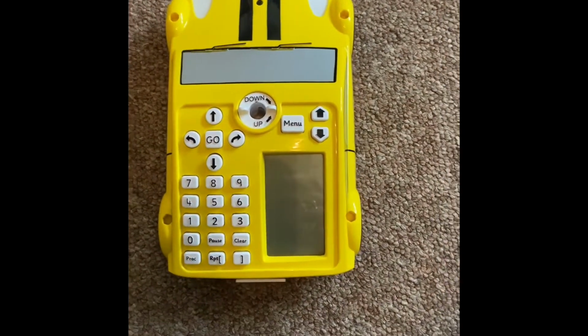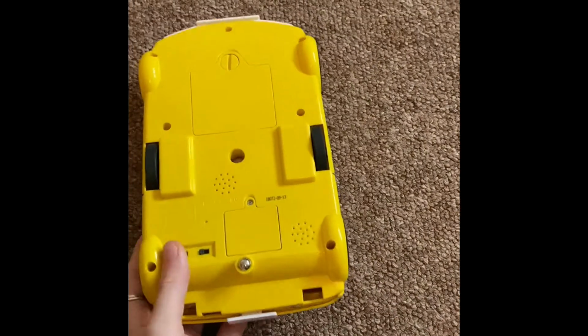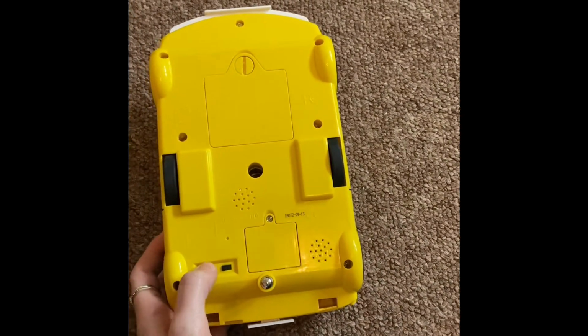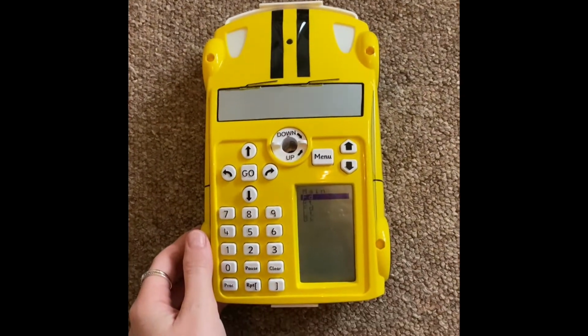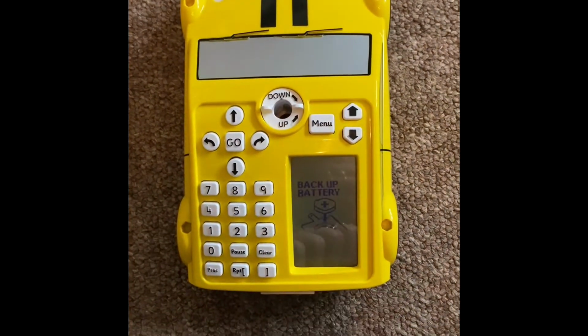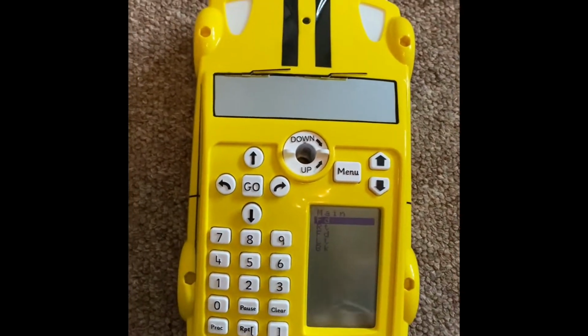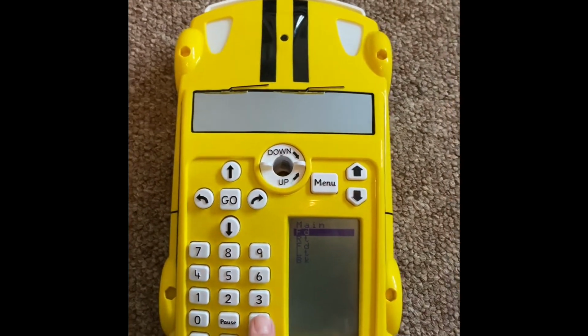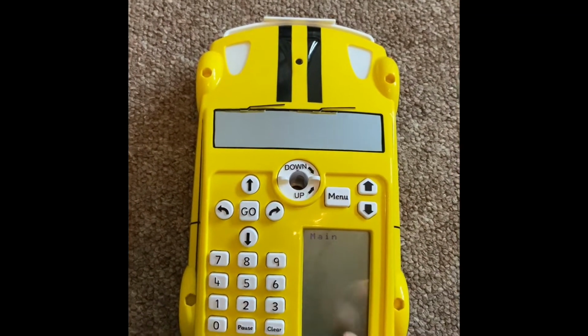So to start with, we need to turn the programmable toy on, and usually you'll find this on the bottom. I'm just going to switch them across, and we can see that it has now turned on. I also need to turn the battery on soon, but anyway, I'm just going to press clear from all of the other algorithms that have been placed in.